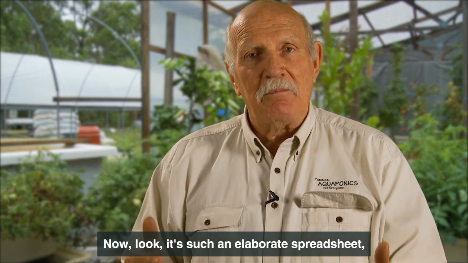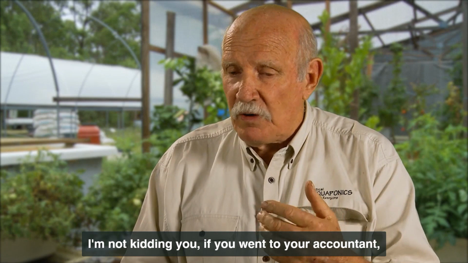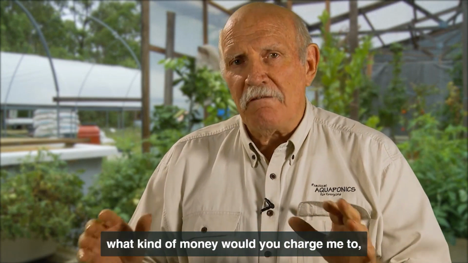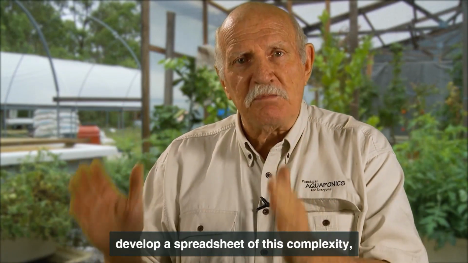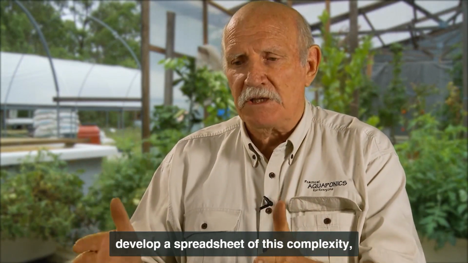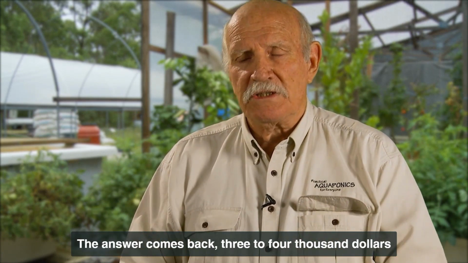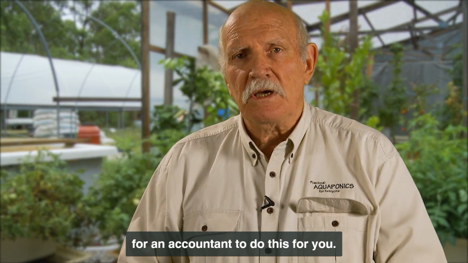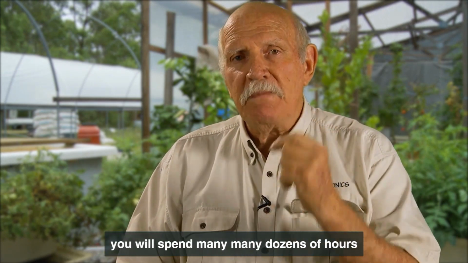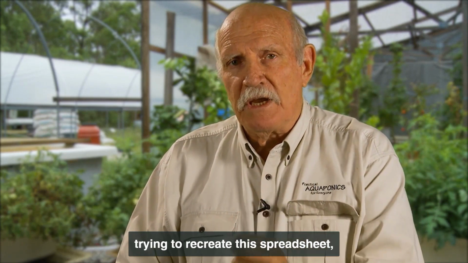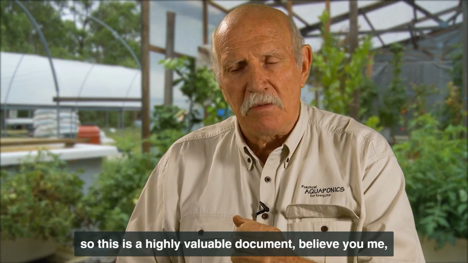Now look, it's such an elaborate spreadsheet. I'm not kidding you. If you went to your accountant, and we've asked our accountant this question, what kind of money would you charge me to develop a spreadsheet of this complexity and this much information? The answer comes back, 3,000 to 4,000 Aussie dollars for an accountant to do this for you. Now, if you're clever and you can do this kind of thing yourself, you will spend many, many dozens of hours trying to recreate this spreadsheet. So this is a highly valuable document, believe you me.